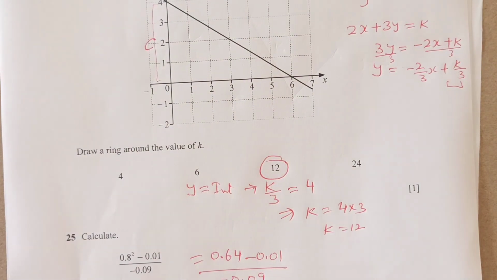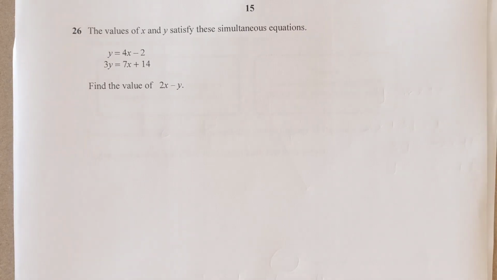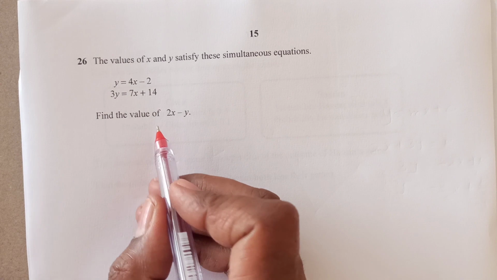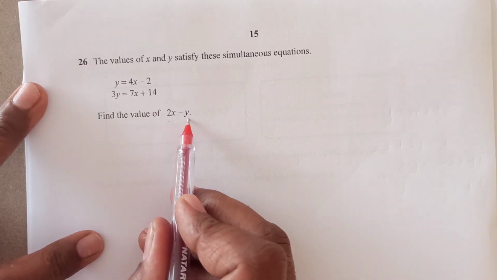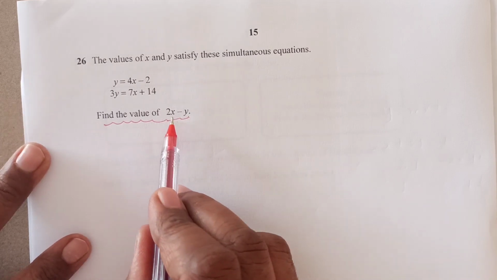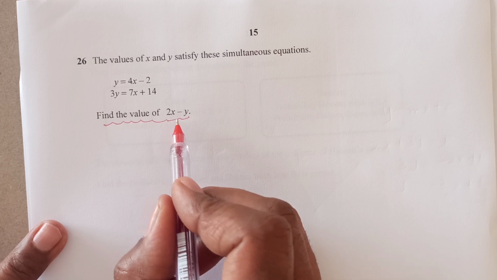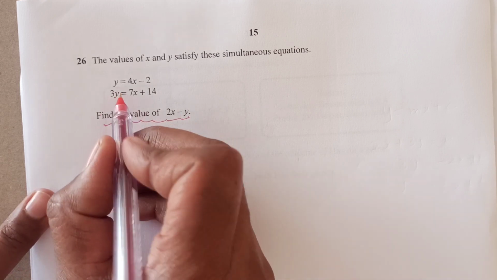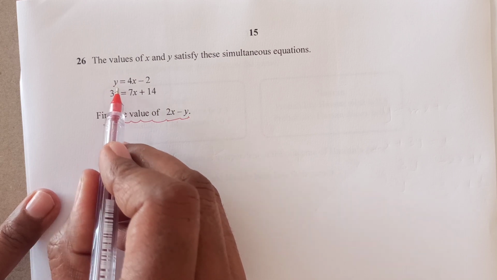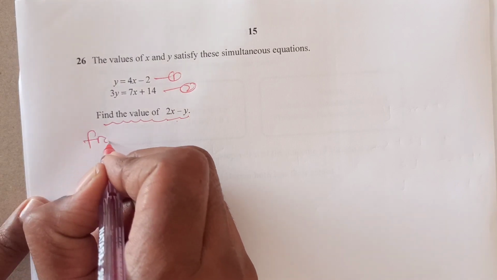So I think let's see what is the next question here. The values of x and y satisfy the simultaneous equations. Find the value of 2x minus y. Now remember to read instructions carefully. You are not asked the value of x and y, you are asked the value of 2x minus y. So let's see, we have these equations. What if we just take the value from here and substitute? Let's say this is equation 1 and this is 2. So I will take equation 2.